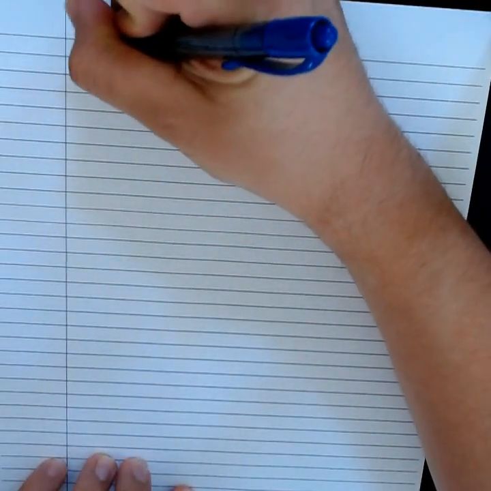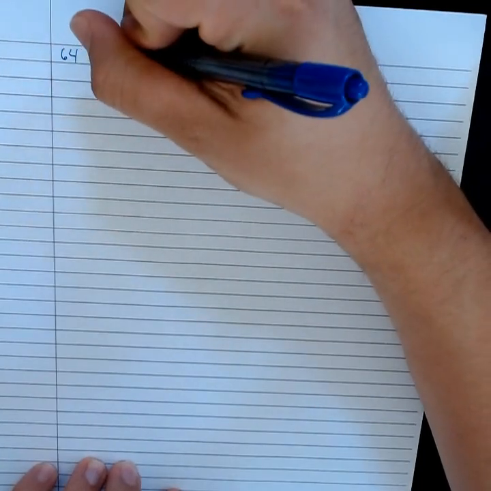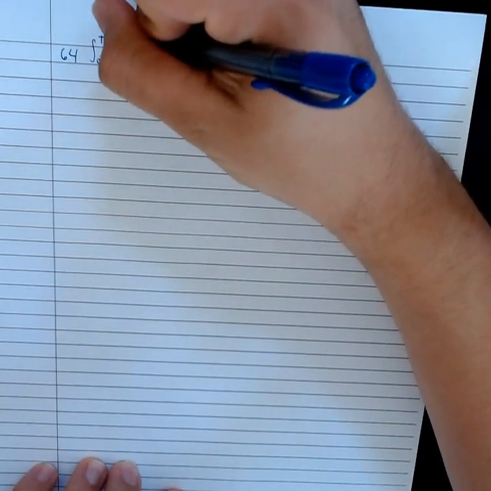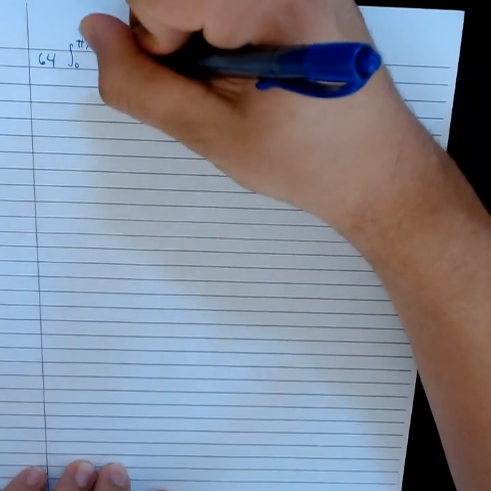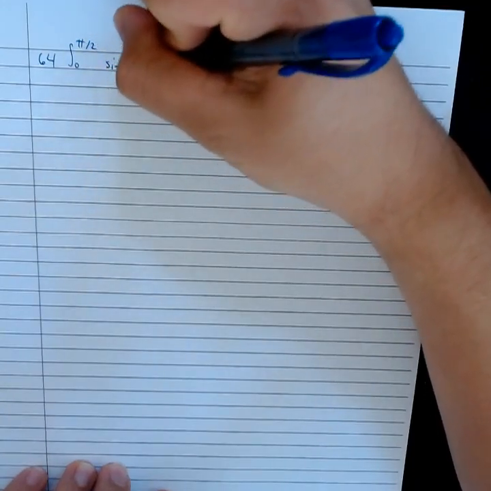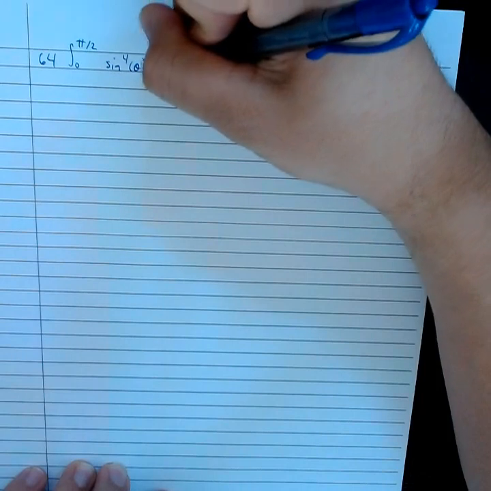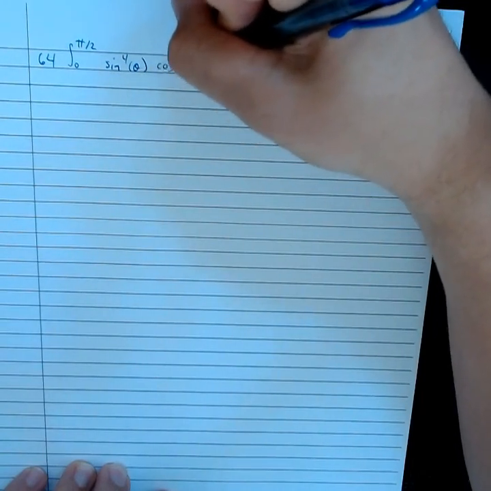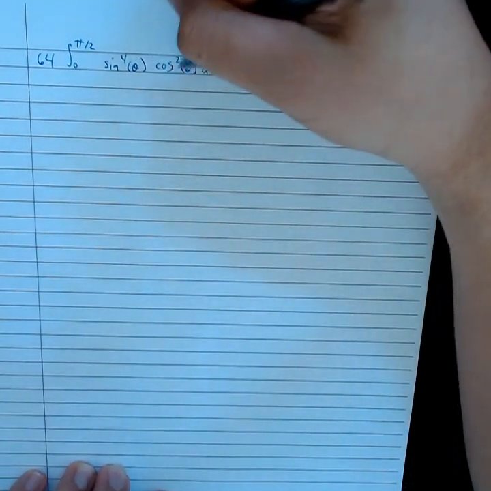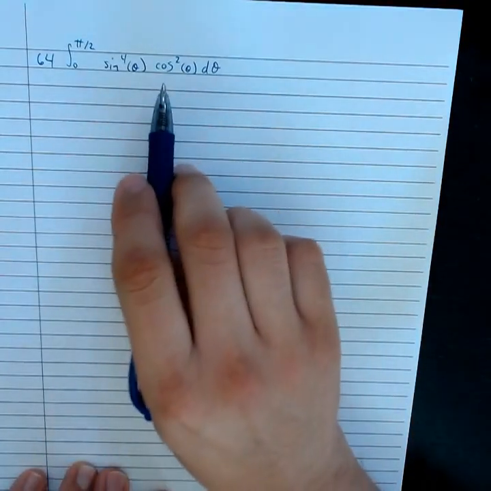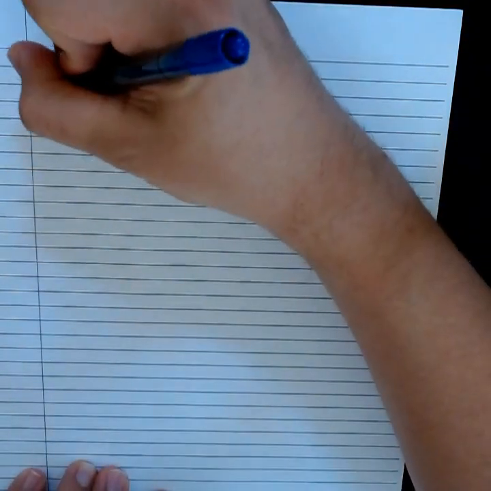I'm just writing down where I was: 64 times the integral from 0 to pi over 2 of sine to the 4th power of theta times cosine squared of theta d theta. And of course here I can write cosine squared of theta as 1 minus sine squared of theta.